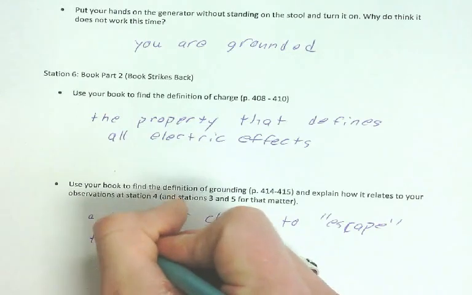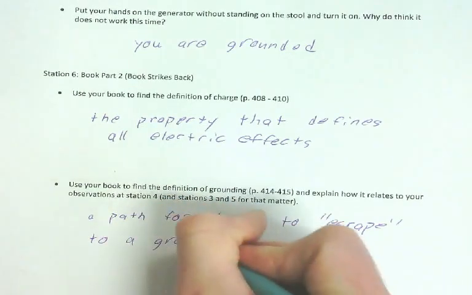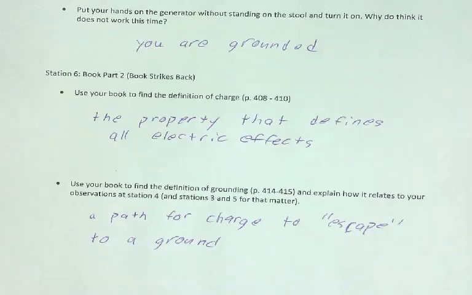To a ground. The reason it's called ground is because usually it's literally the ground. When you touch the Van de Graaff generator and you ground it, you're grounding it to the ground. It doesn't have to be the ground. It can be anything where the electrons can escape. For example, when you have a grounding wire for an electric circuit, if you look at an electric plug, it's got the two slits and then the little hole. The little hole is the ground.